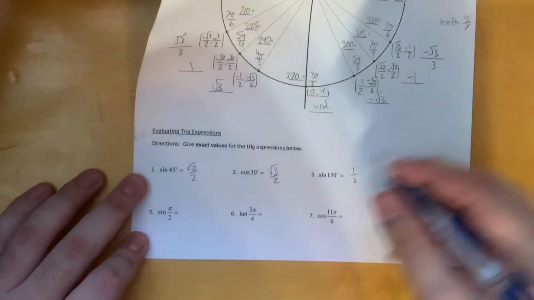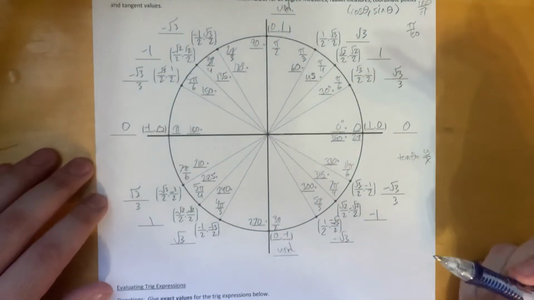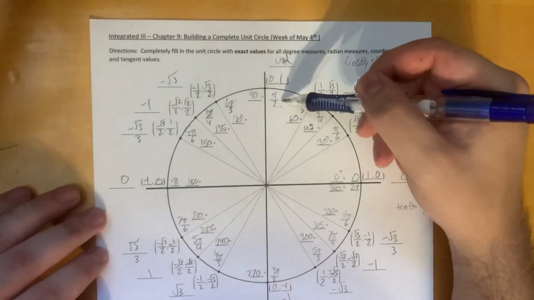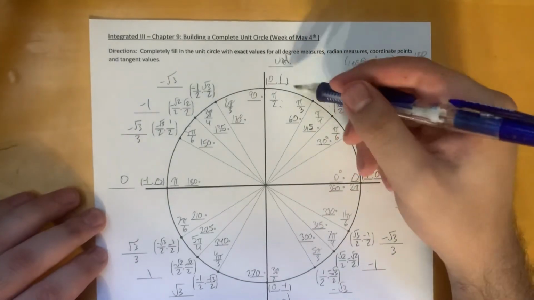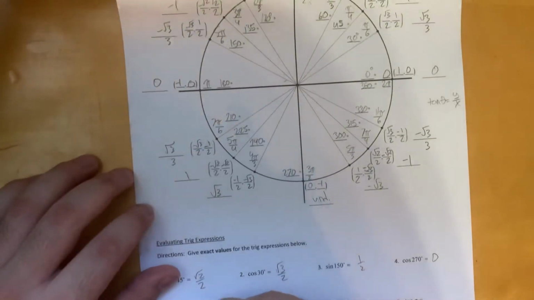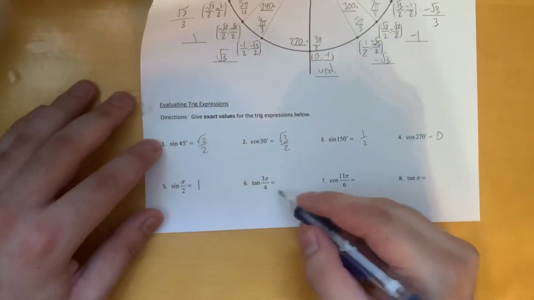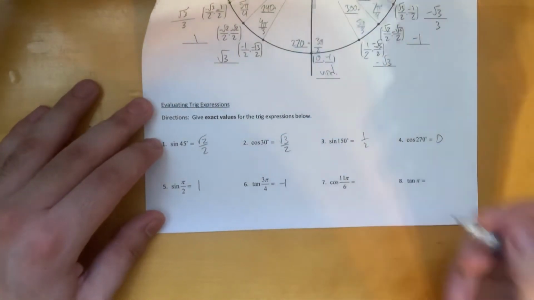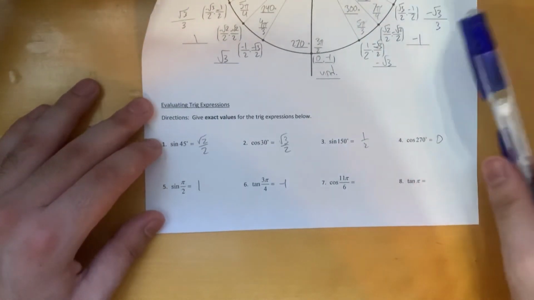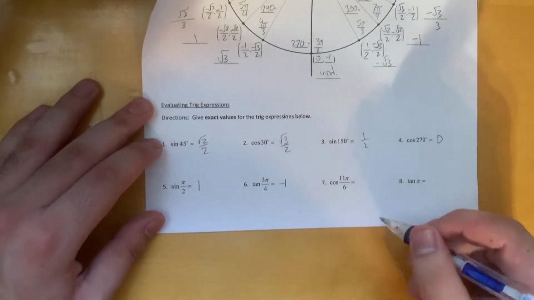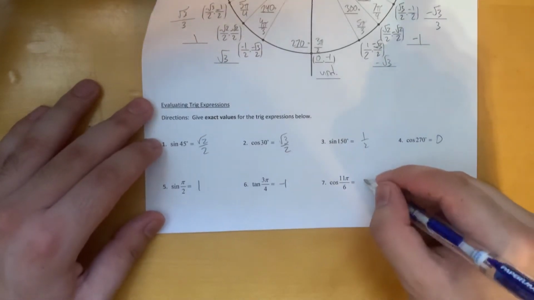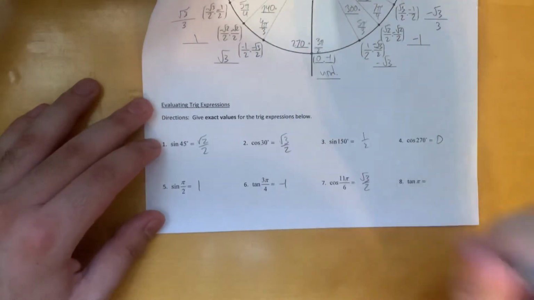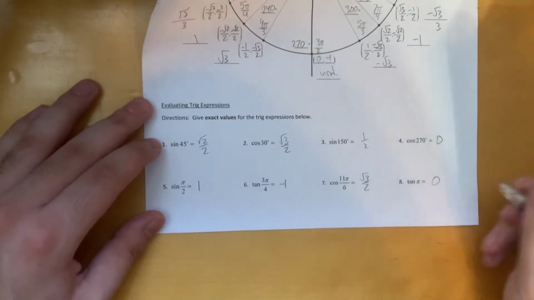And sine pi over 2, well, okay, do I need to convert it back to degrees? No, because I found pi over 2. It's right out here at 90 degrees. And sine, which is y, is 1. So let's plug 1 in over there. Right? Tangent of 3 pi over 4. Well, if we look back at our unit circle, it's going to be negative 1. 11 pi over 6, that's going to be 330 degrees according to our unit circle. And the x value is square root 3 over 2. And tangent of pi, so if we go back, look at our unit circle, that's 180 degrees. And that's just going to be 0.